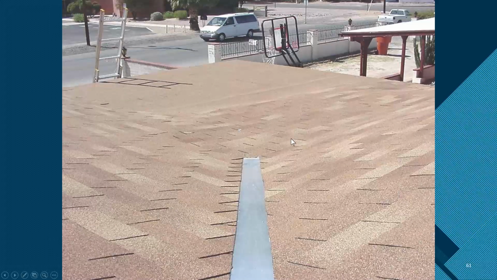Okay, here we go. They put a valley in, and they cut the shingles to it, and then they dump down here. And the problem here is they're dumping into the side of these shingles, and they're low slope. What's the slope requirement?